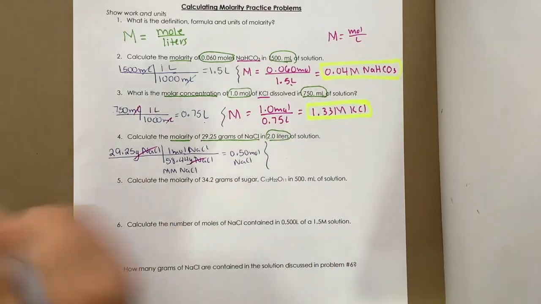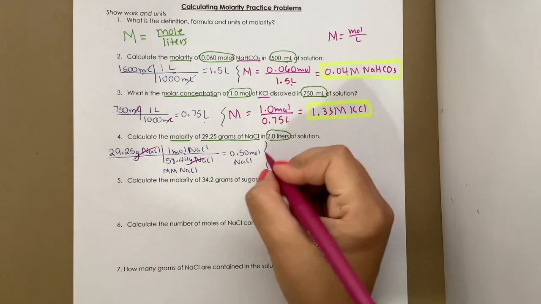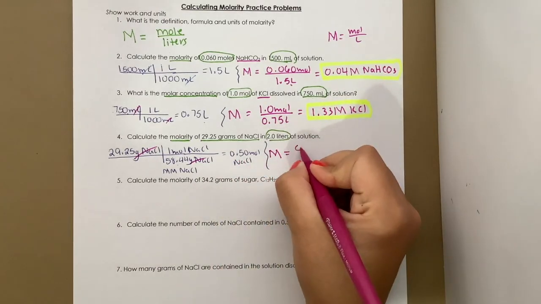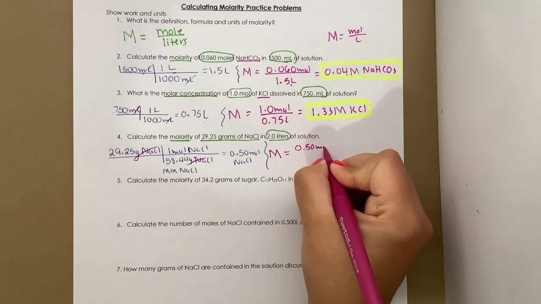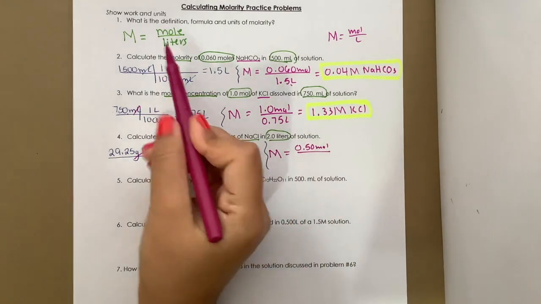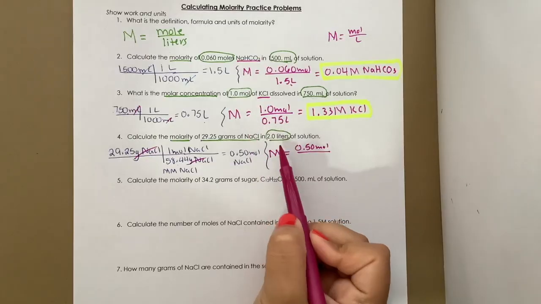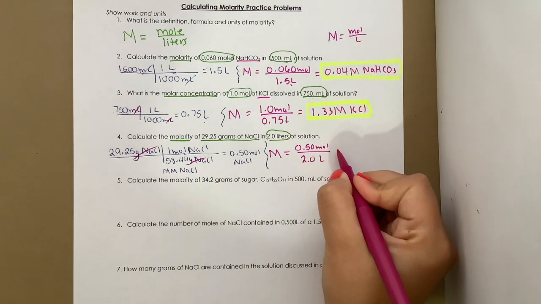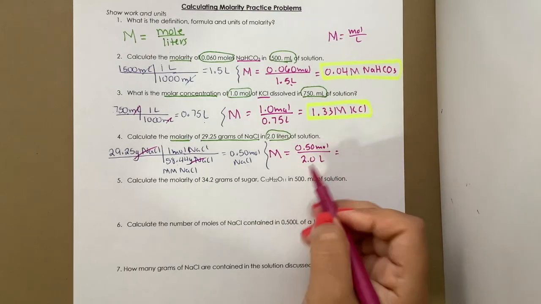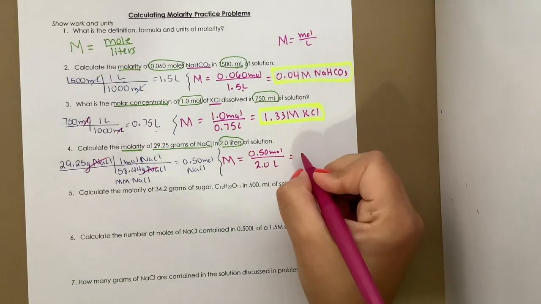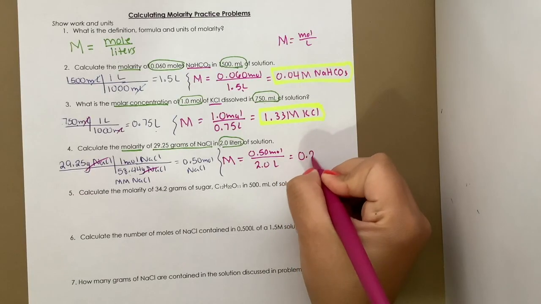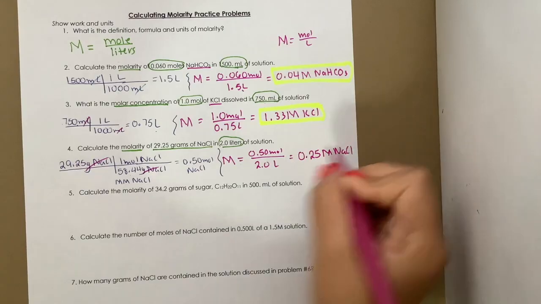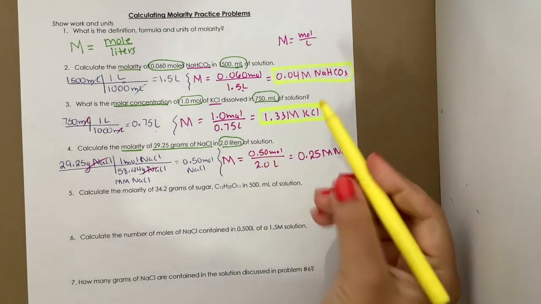Okay, now that I have my moles, now I could use my molarity formula, which is moles, 0.50 mole, divided by liters, which the problem already gave to us, is 2.0 liters. Divide 0.5 divided by 2, it gives me 0.25 molar sodium chloride. And that's my final answer.